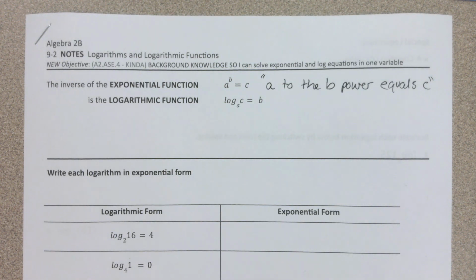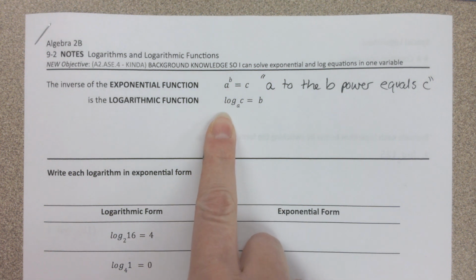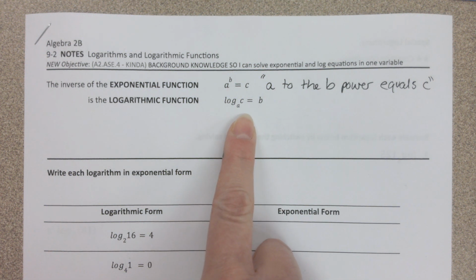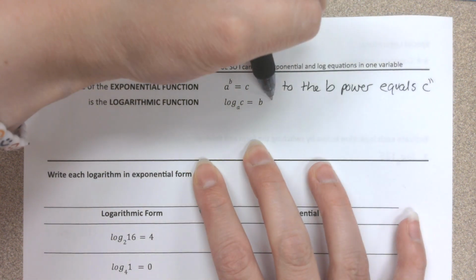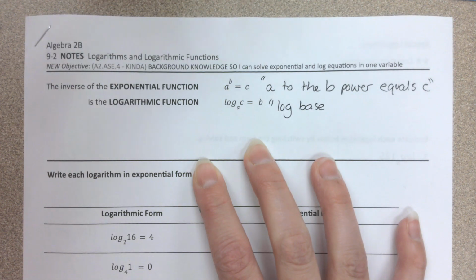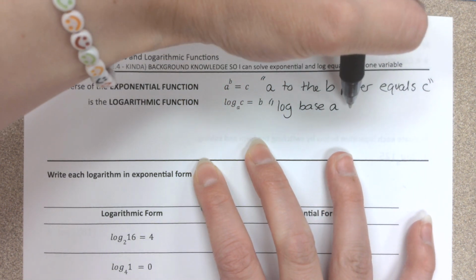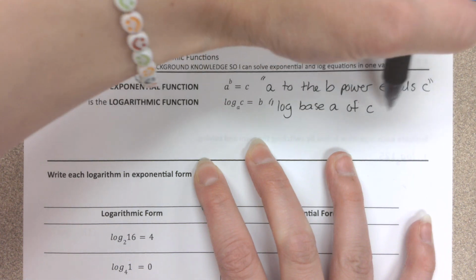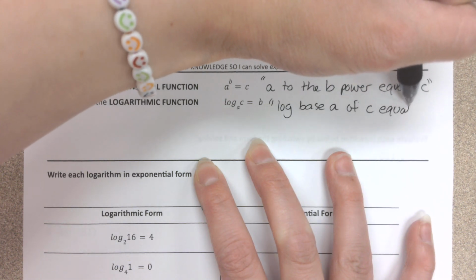You could say to the power of b, you could say to the exponent instead of power. It just depends on what you like to say. But power is just a little shorter, so I prefer to write that one. This one, the proper way to read this is log base a of c equals b.